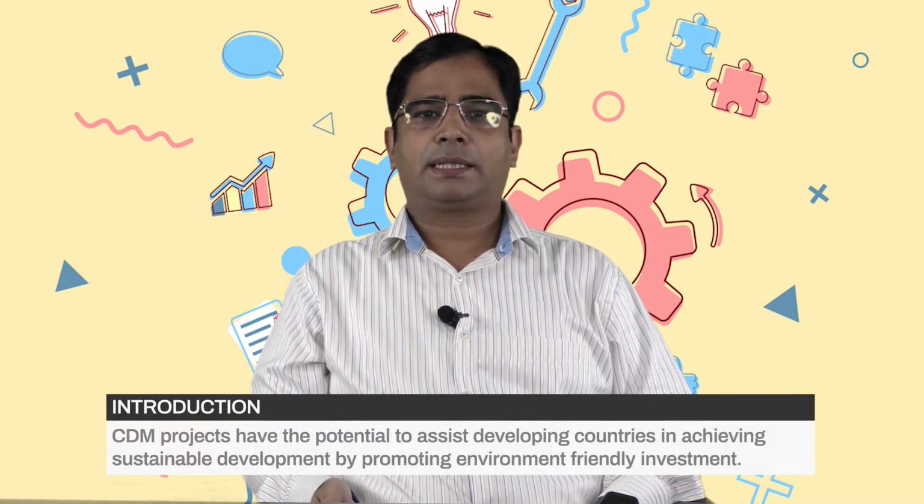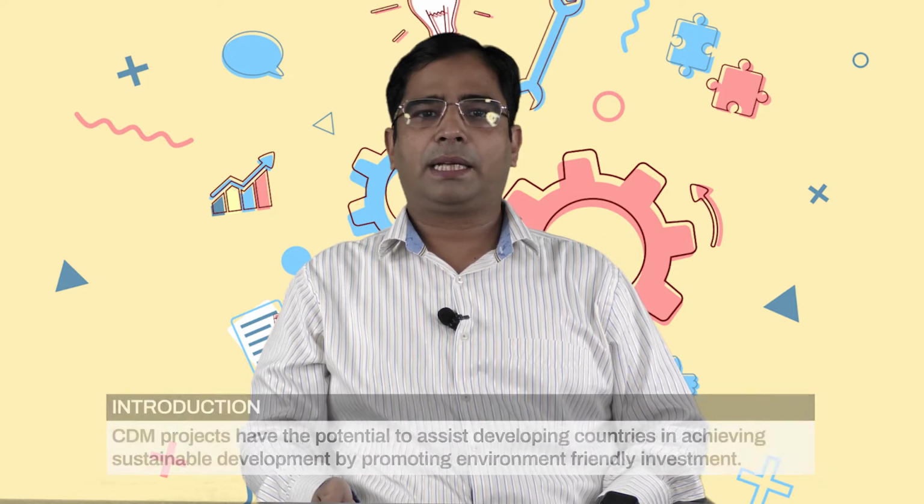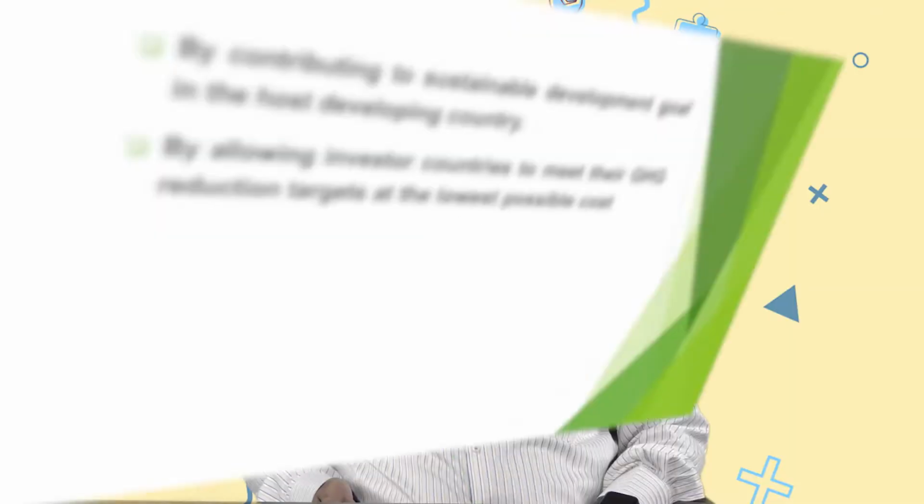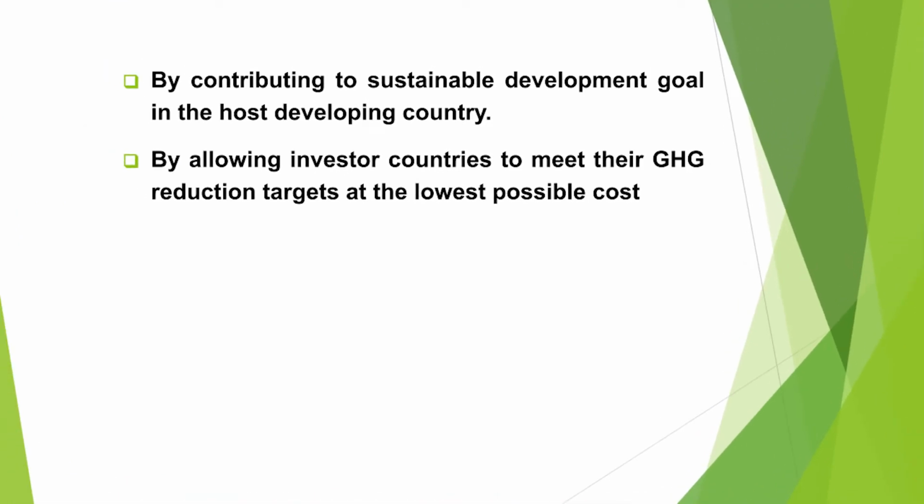As you know, CDM projects have the potential to assist developing countries in achieving sustainable development by promoting environment-friendly investment. Through CDM projects, both the investors and host countries can take the benefits in terms of the following: by contributing to sustainable development goals in the host developing country, and by allowing investor countries to meet their greenhouse gas reduction targets at the lowest possible cost.